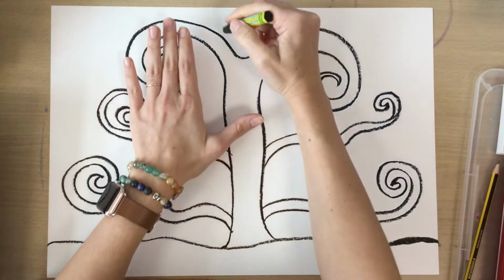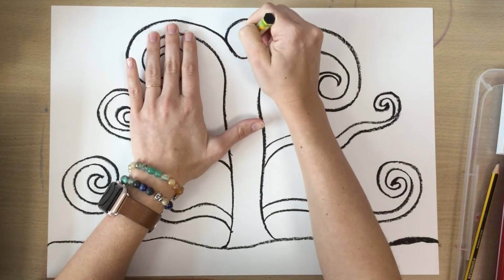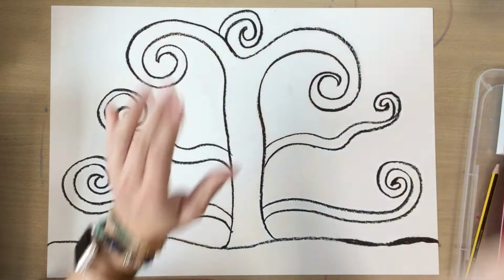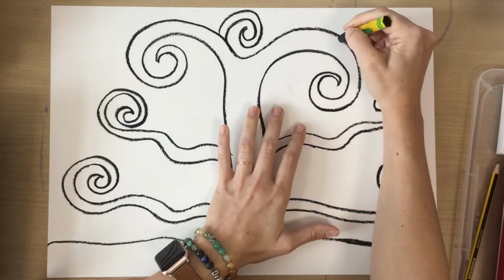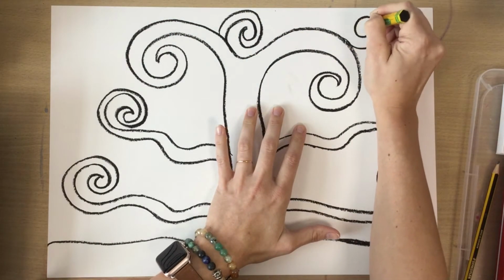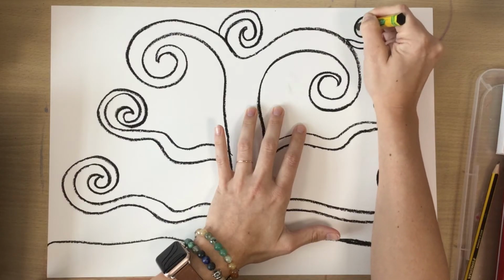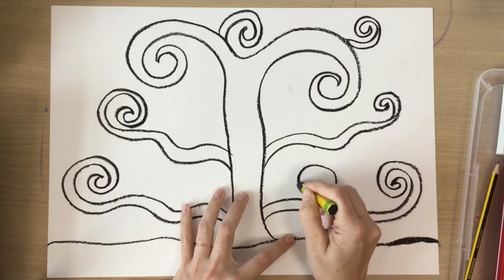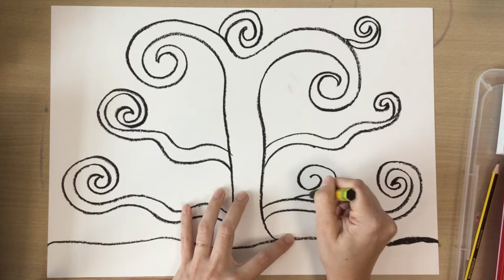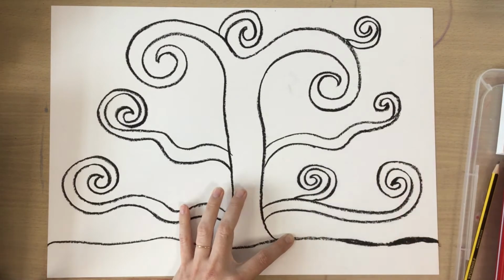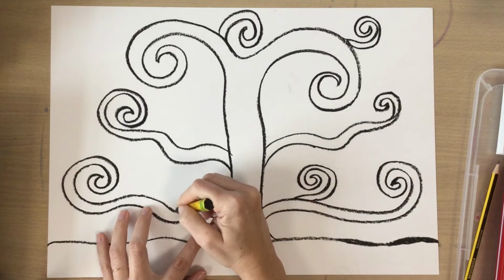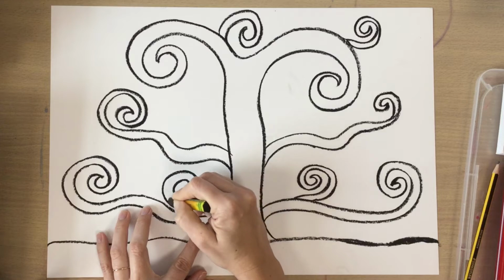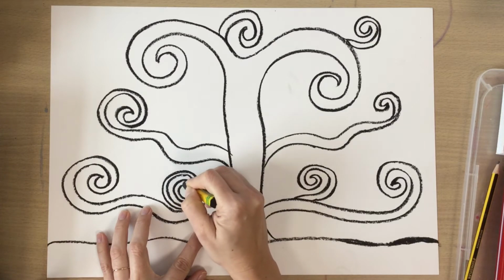Now we need to look for the little empty spaces and add more swirly branches to make our tree look more full and more exciting. So take a step back from your artwork, see where the empty spots are, and then start to fill the spaces up with spirals. To make the spiral branches, do it the same way that we have been doing the other ones. Start with a spiral, then follow along all the way until the tip.